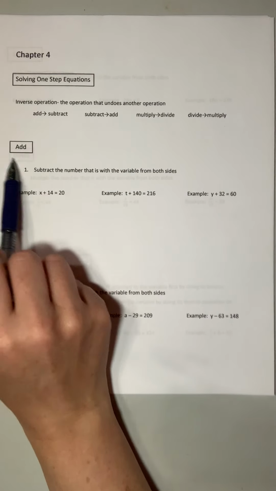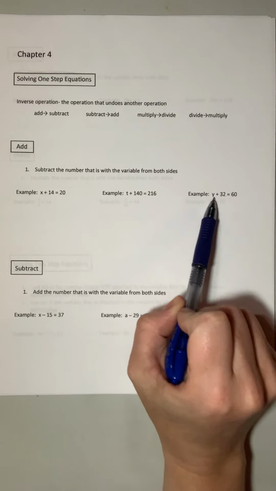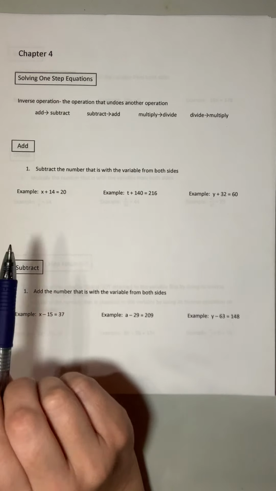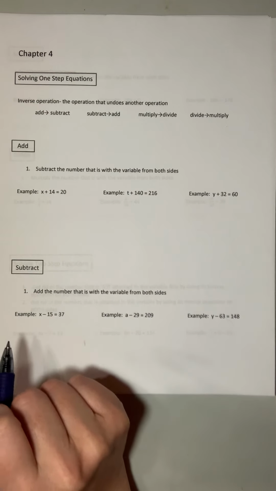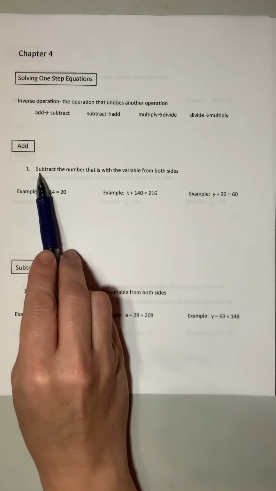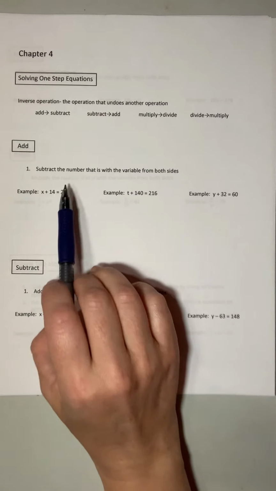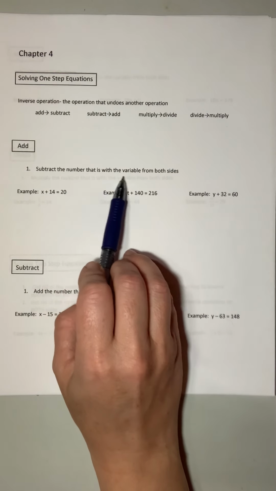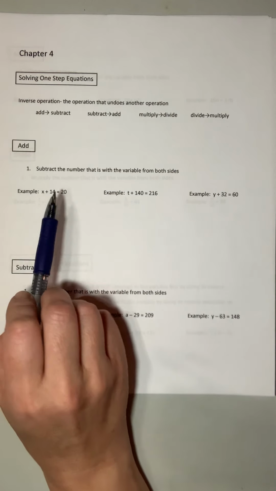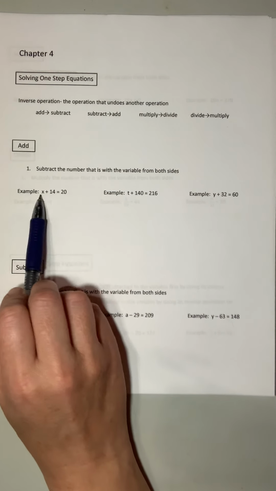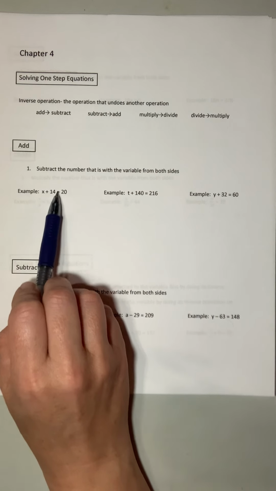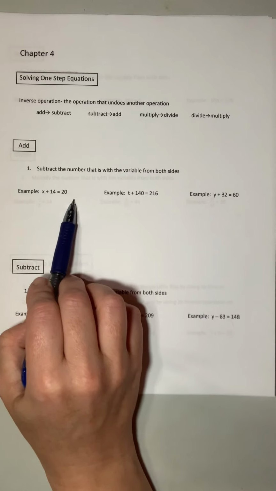So the first section is adding. We're going to solve one-step addition equations. Your goal in solving equations is to solve for the variable. Your goal is to figure out what the variable is. If it's an addition problem, we are going to subtract the number that is with the variable from both sides. There's two sides to an equation, a left side and a right side. The equal sign is right in the middle, and the left side equals the right side.